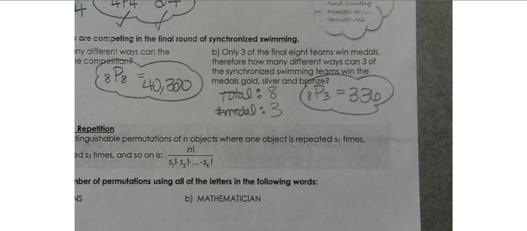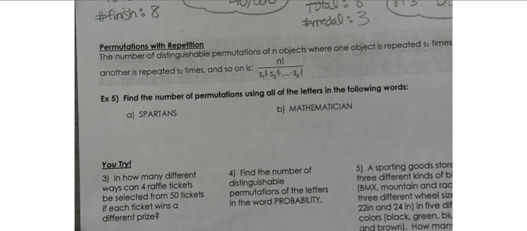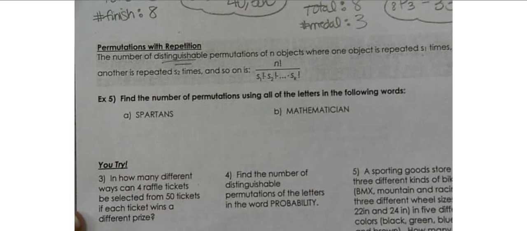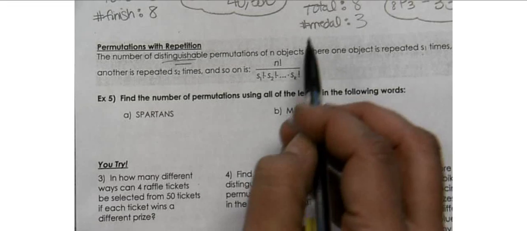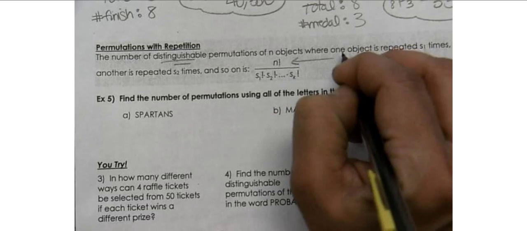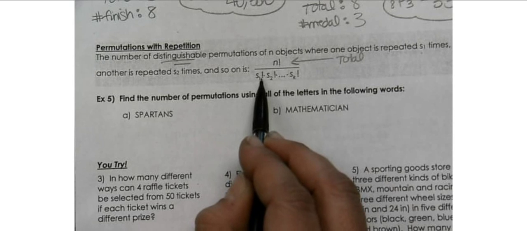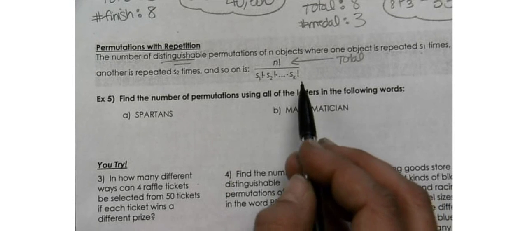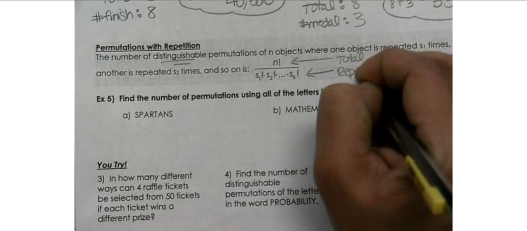Okay? Last thing says permutations with repetitions. The number of distinguishable permutations of n objects, where one object is repeated s sub 1 times, another is repeated s sub 2 times, and so on, is given by this. N factorial, so that's really the total. And this s sub 1 factorial times s sub 2 factorial times all the way up to s sub k factorial. You guys, this is really just talking about the repeats.